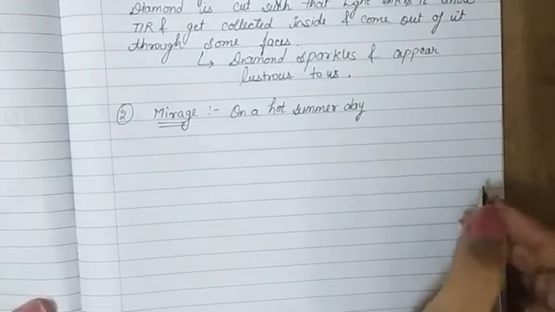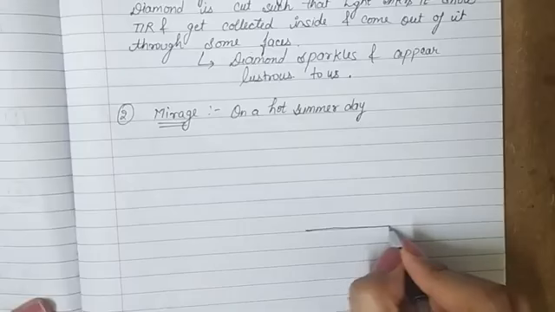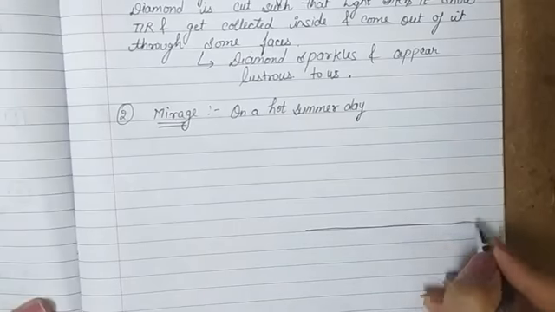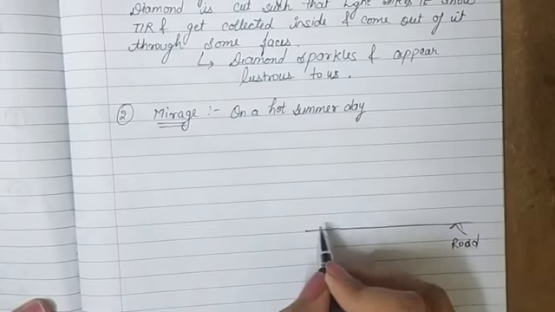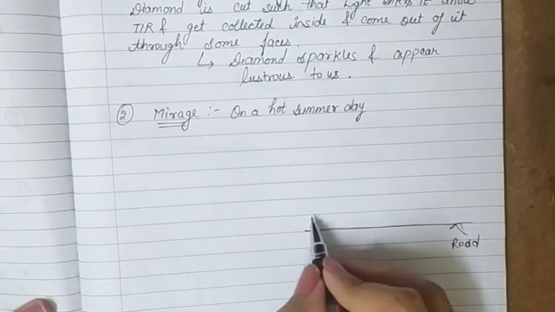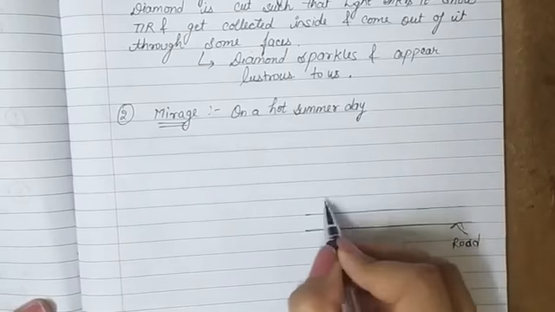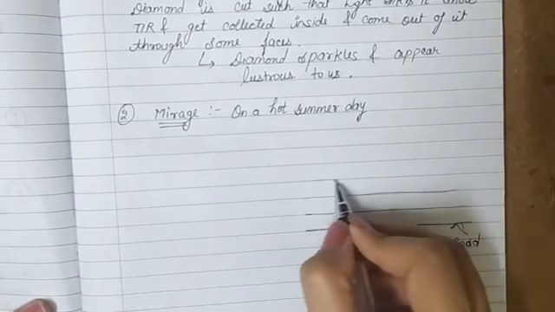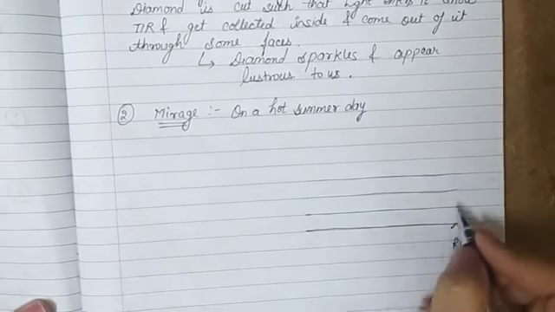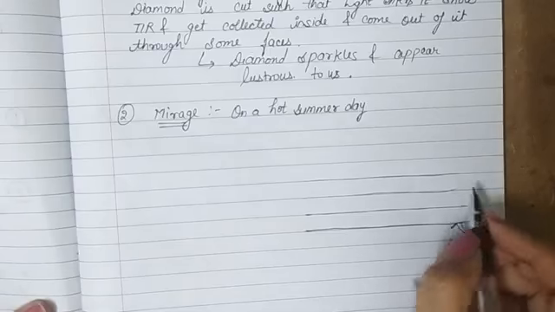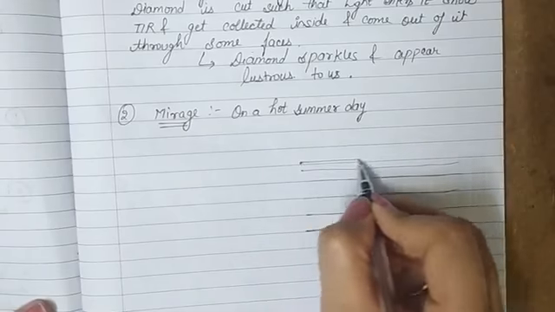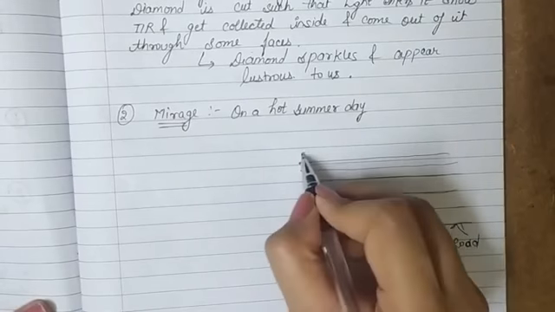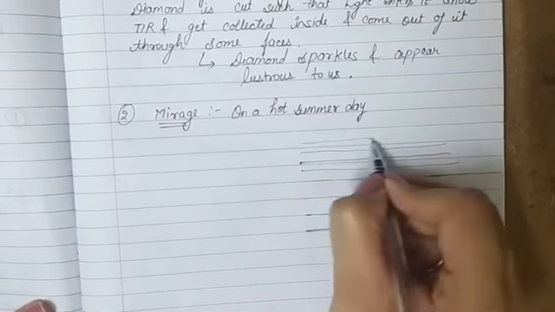Then the layers of air or atmosphere near the surface of the road are rare because their temperature is high, while as we go up, the air gets colder, or we can say denser.